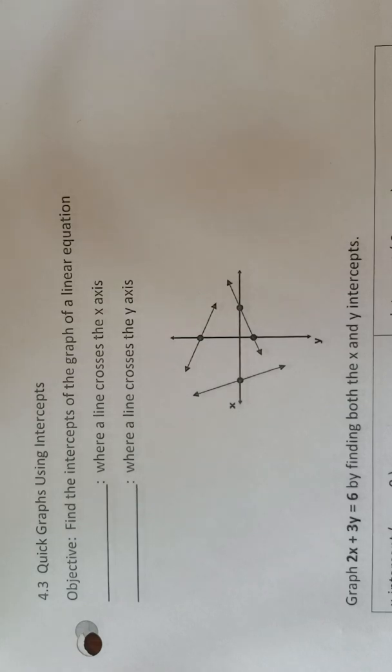In our previous lesson, you learned how to graph a line that is represented by an equation. Remember, a line and an equation are basically the same thing. They're just different representations. Previously we used a table of values, and today we are going to use the x and y intercepts to accomplish the very same thing.